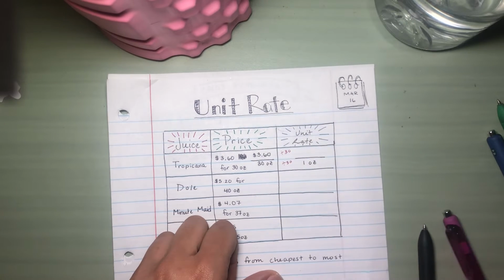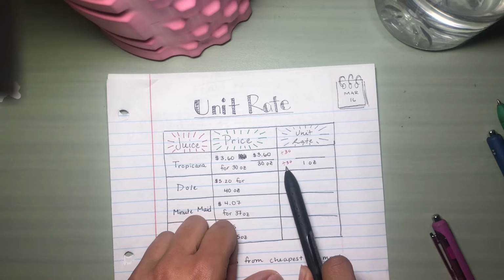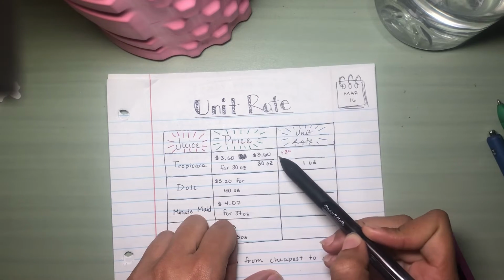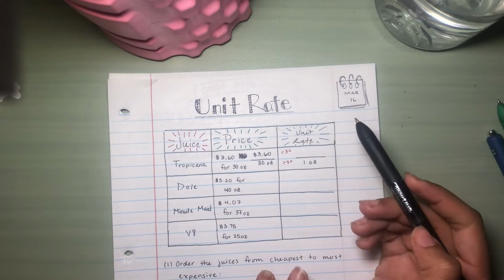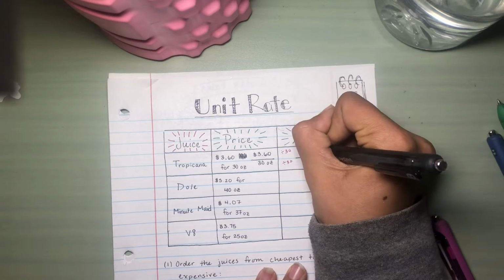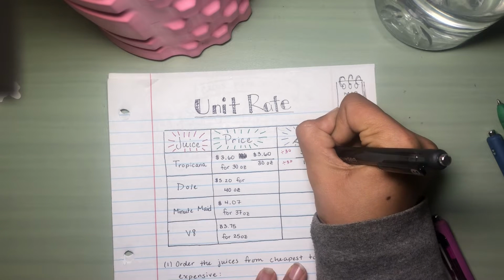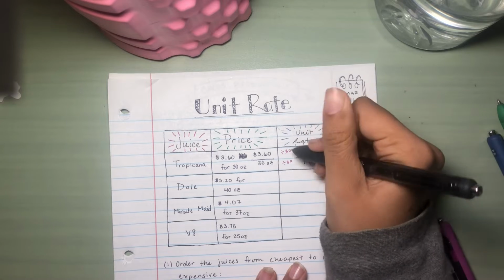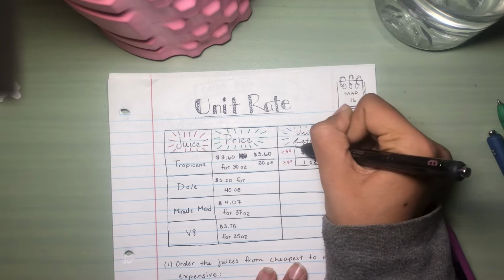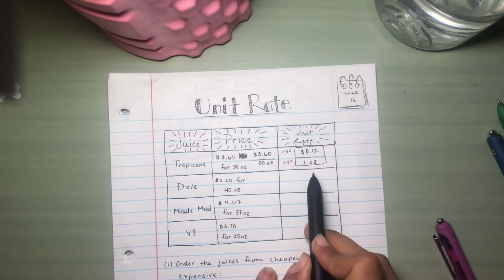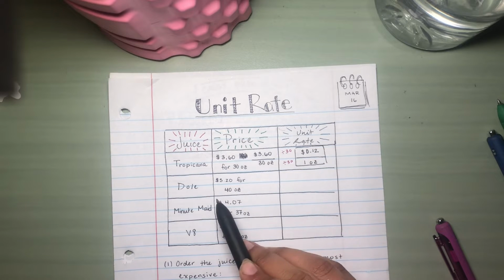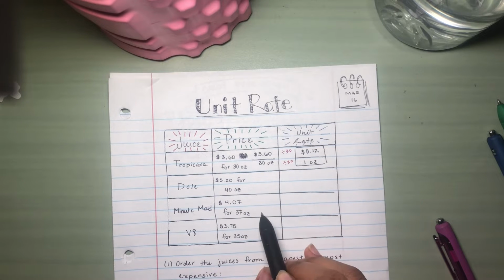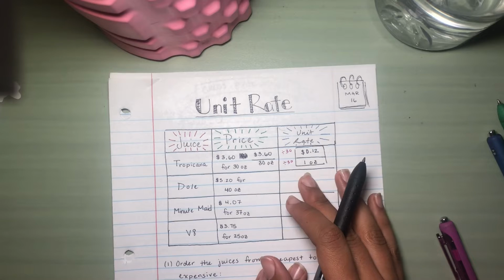You divide by 30. So 30 divided by 30 is 1, and then 3.60 divided by 30 is 0.12. So that means that this is 12 cents for 1 ounce. All right, you can pause the video and try these three, or you can listen along as I go through them.